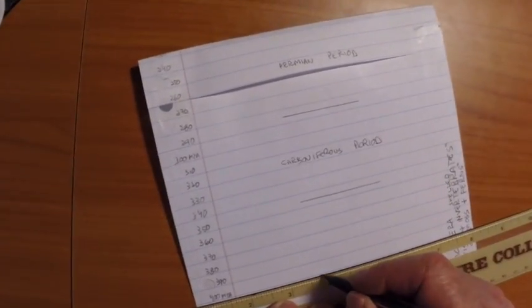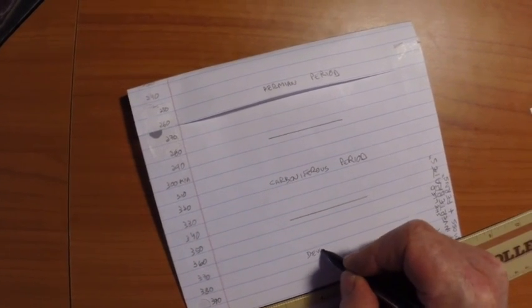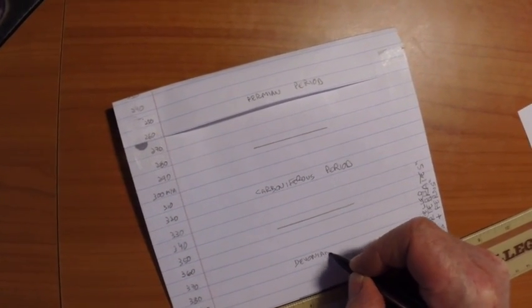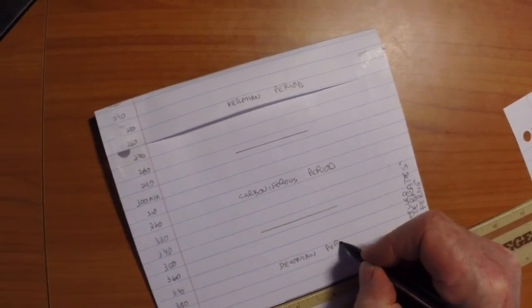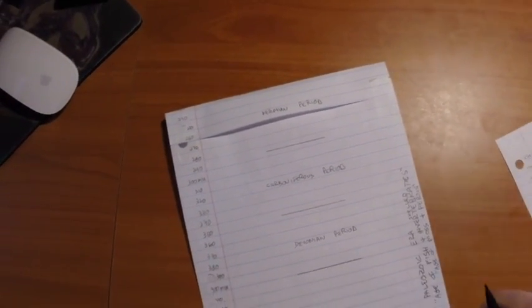Devonian is next at the 400 million mark, right on the 400. So I just make my line there, and I label the center of that time as the Devonian period. Many of these are named after places in Europe. So Devon is in England.